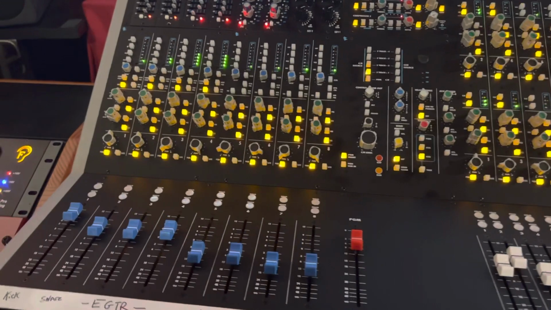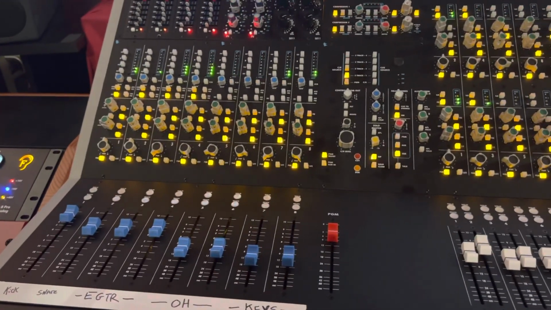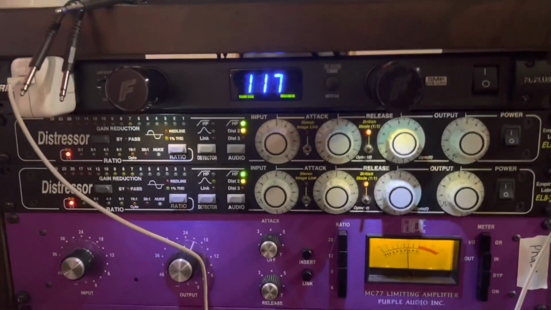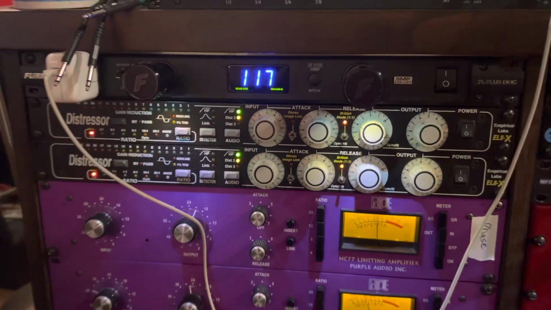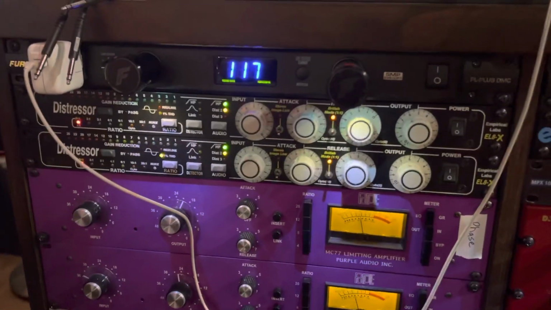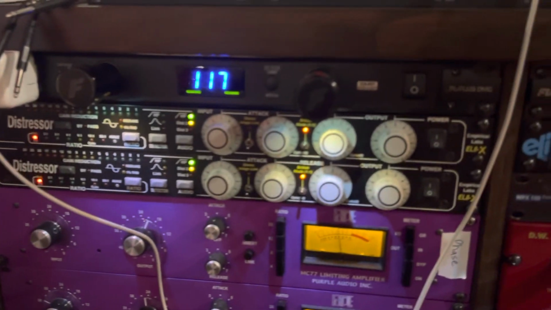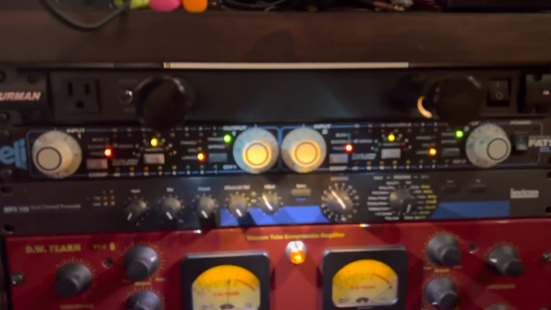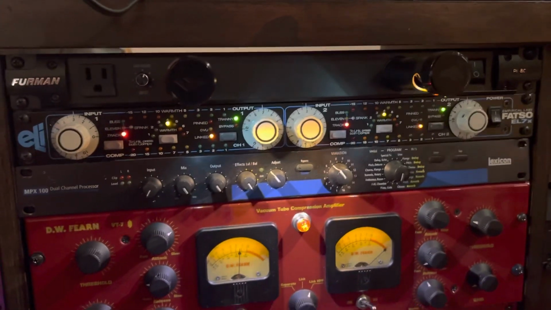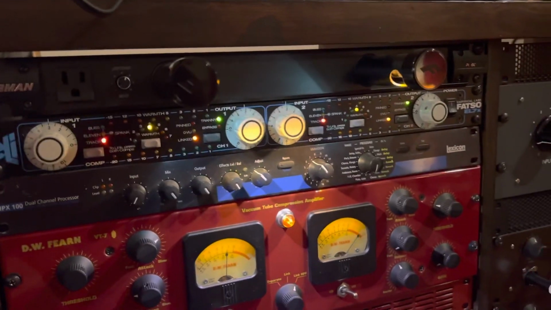So what I'm doing is I'm sending my drum channels that way to a pair of distressors. And actually, wait, no, I'm not. I'm using those for individual channels, for kick and snare. I'm sending them to the Fatso. And I love the Fatso.